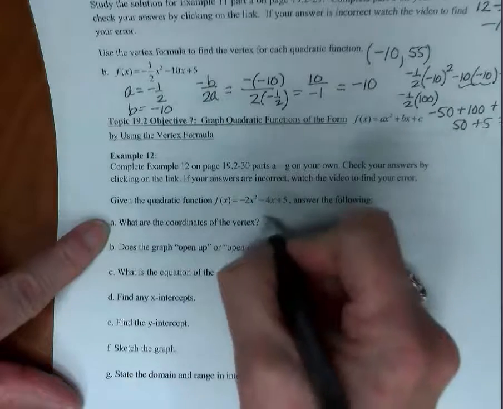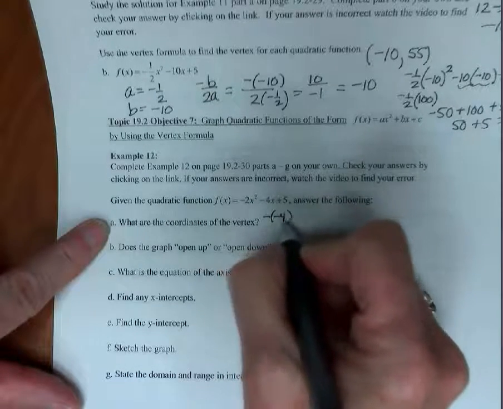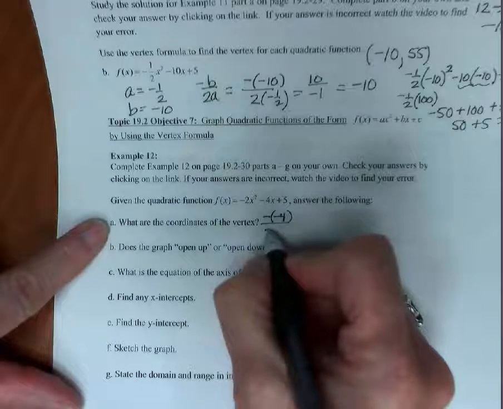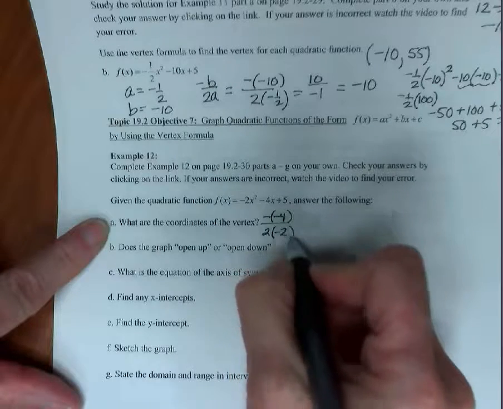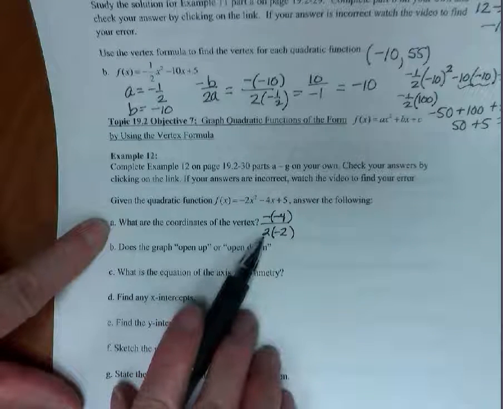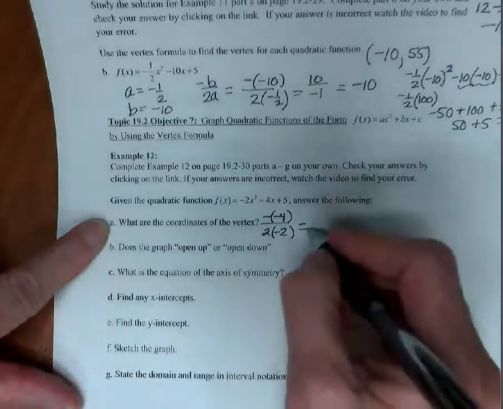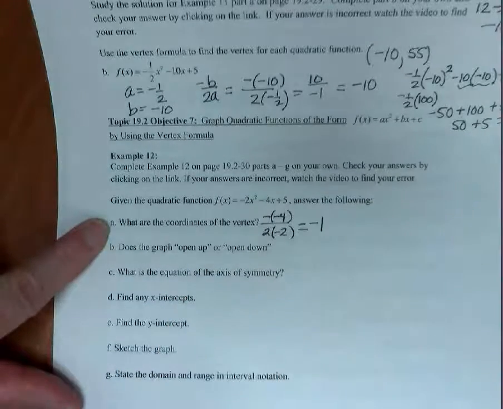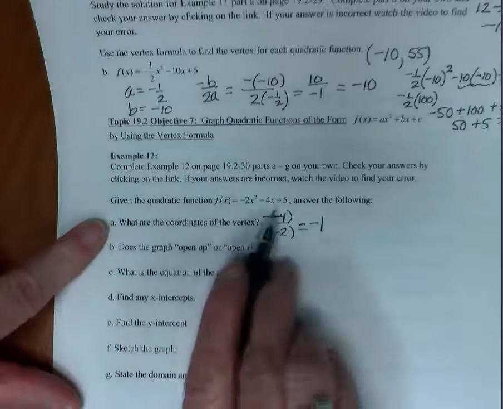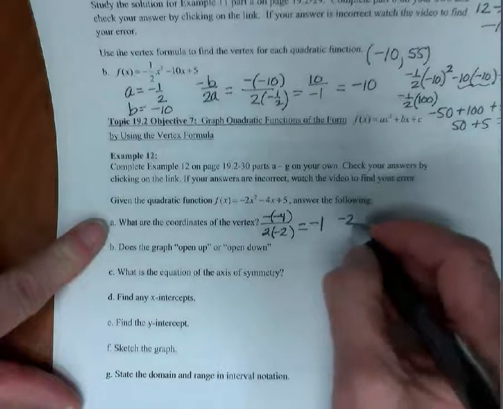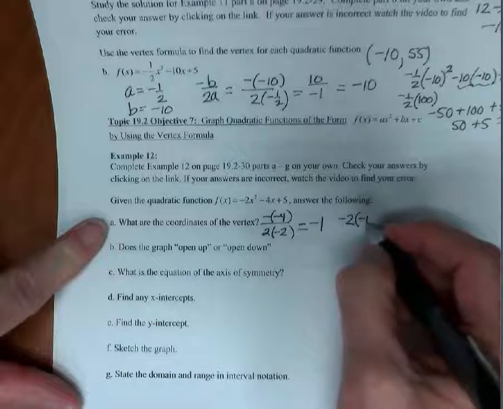So b is negative 4, so it'll be negative b over 2a, which is 4 over negative 4, which is negative 1. That will be the x-coordinate of my vertex. I will plug that into the function to get the y value.